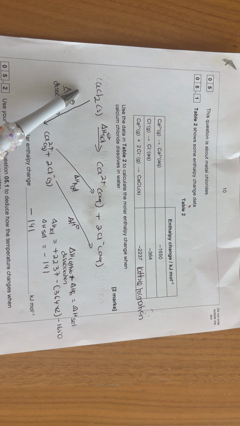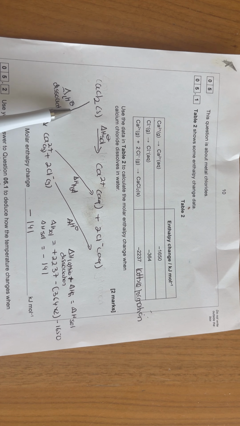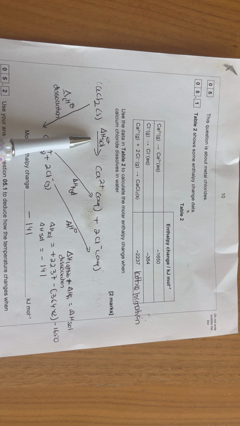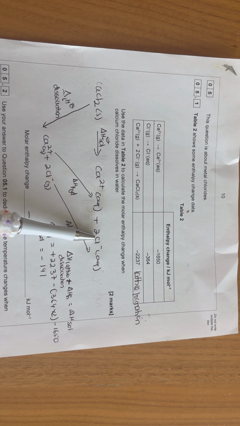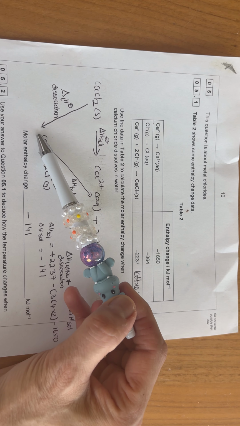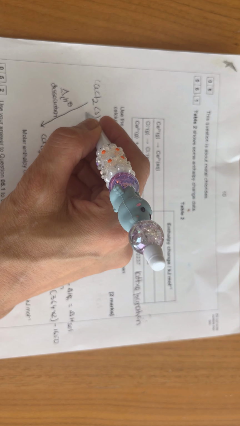So you can use this sort of triangle to work it out. Usually you've got the enthalpy change as calcium chloride dissolves into calcium aqueous and chloride aqueous. Going down is the enthalpy change of solution, going up is the enthalpy change of lattice, so it's the formation of this lattice here.